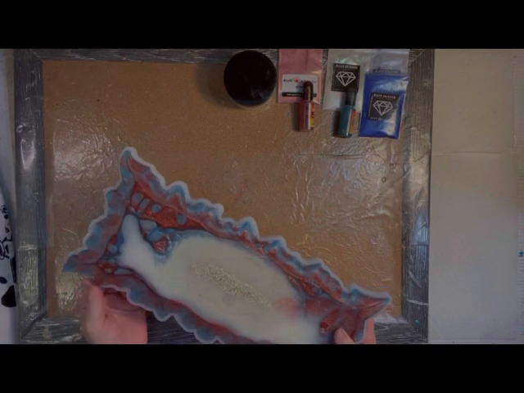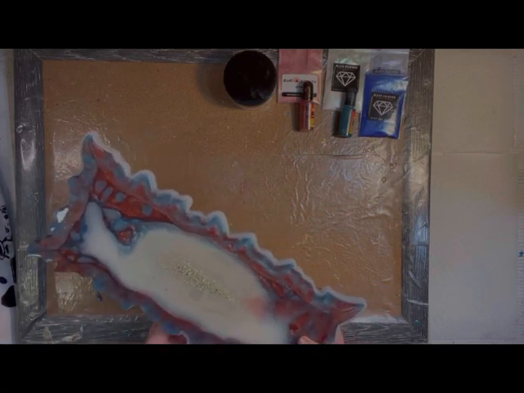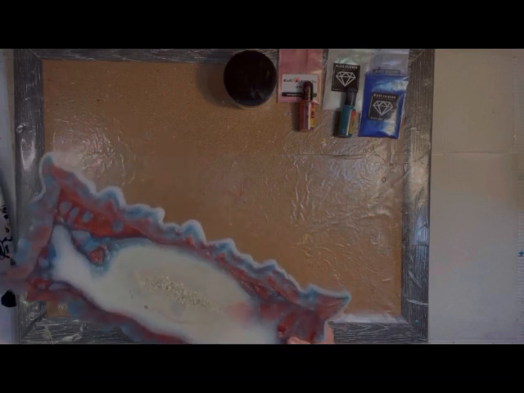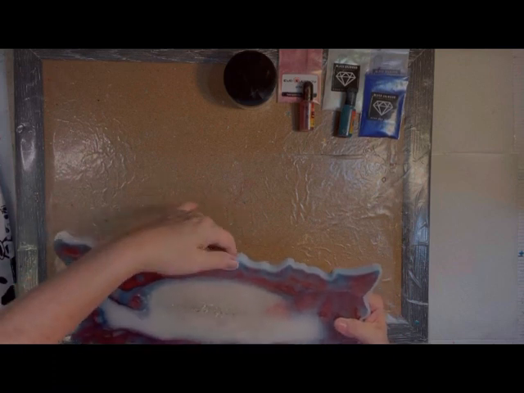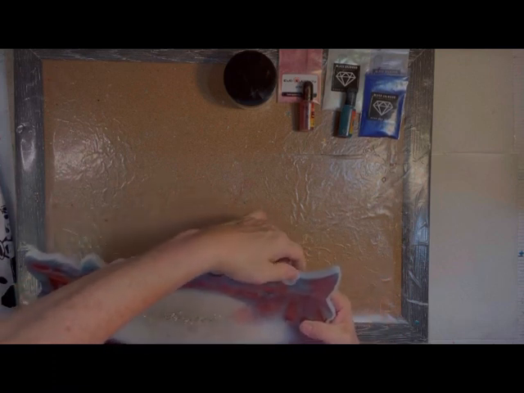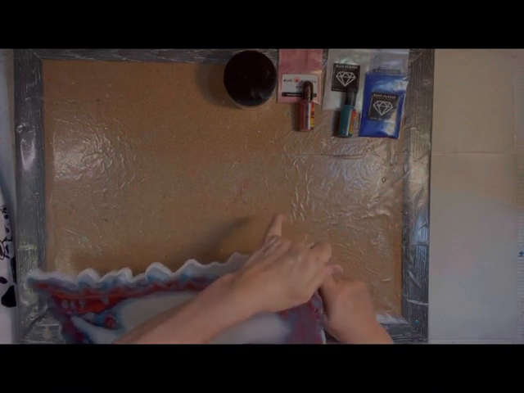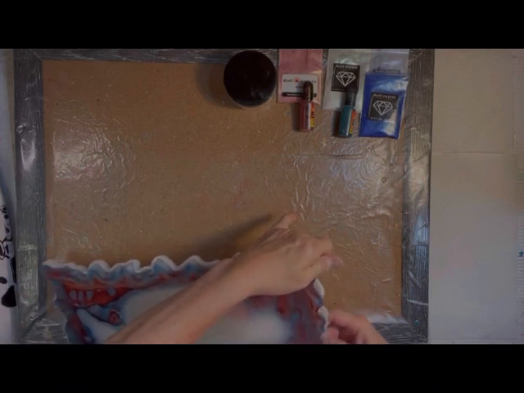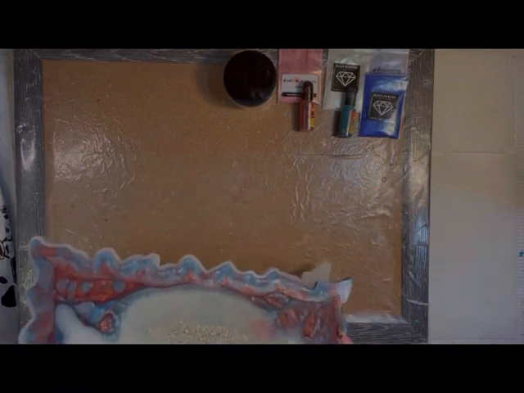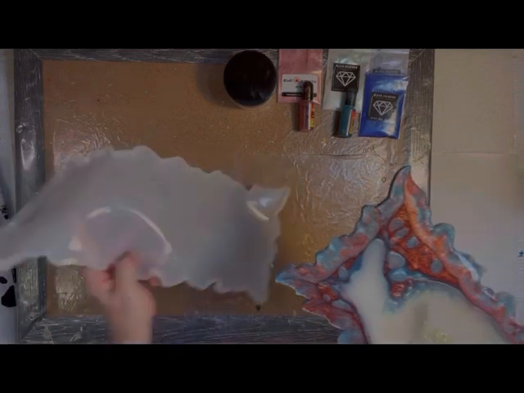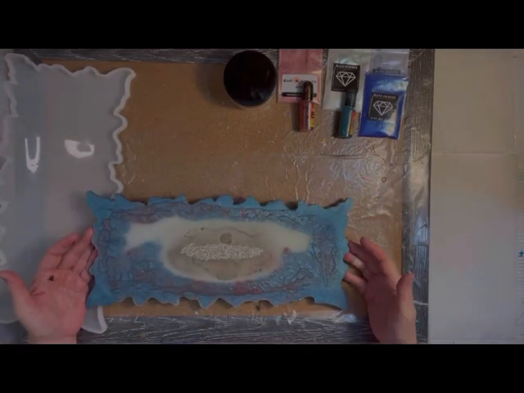Maybe the other side's better. I mean, I'm not complaining. I think it's pretty. Something different. For random generated numbers, and I made up colors. Alright. Here we go. Bam!